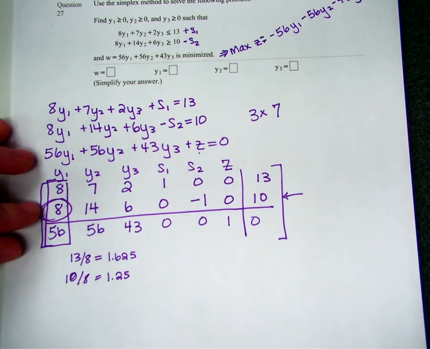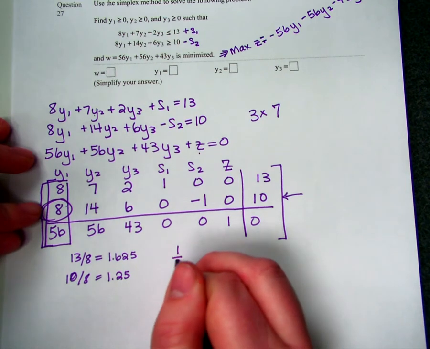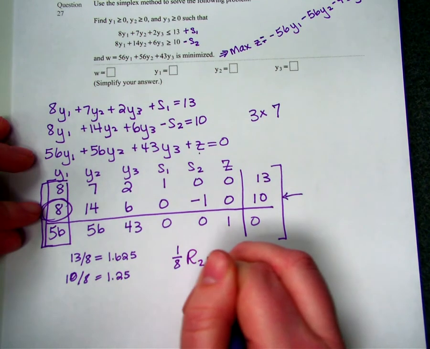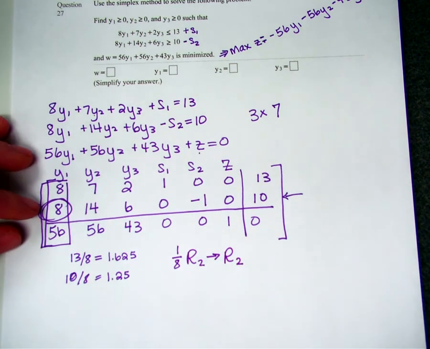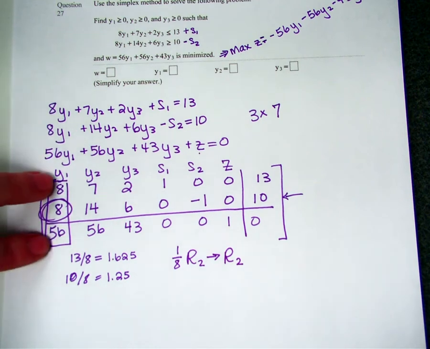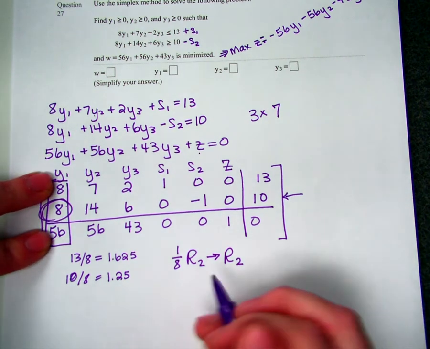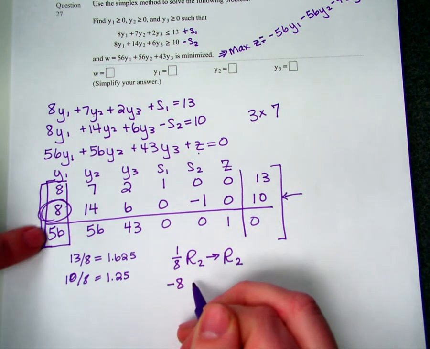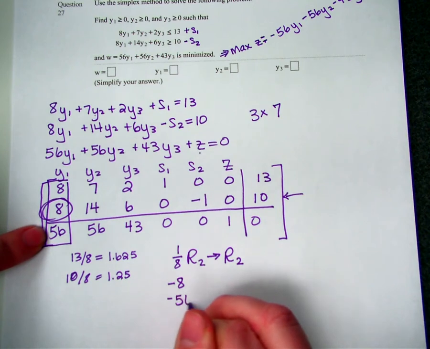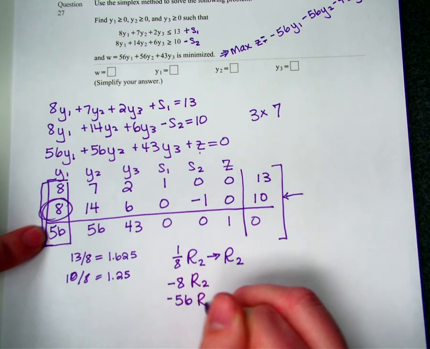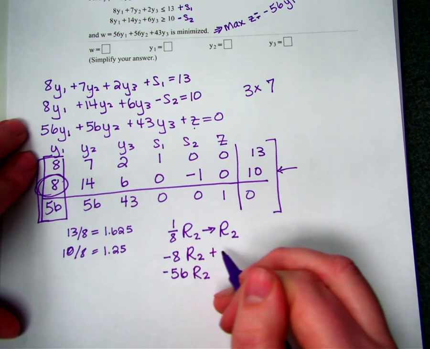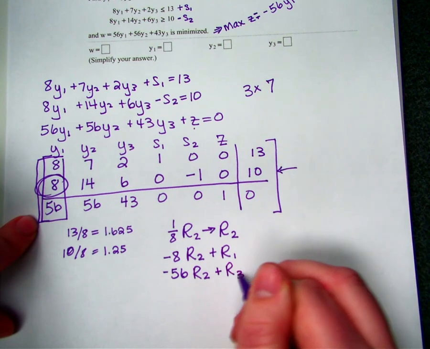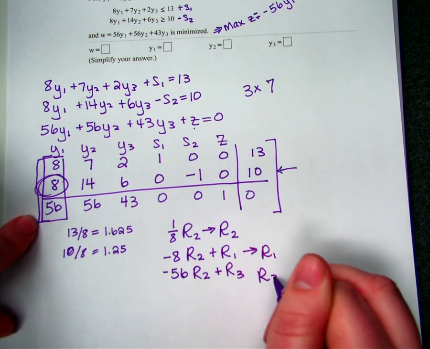Now that we've found our pivot position, we need to turn it into a 1. To get a 1, we multiply by the reciprocals. So this will be 1/8 times this 8, which is in row 2, to yield a new row 2. After we get our 1 in our pivot position, we work on turning the other numbers in that column into zeros. To get zeros, we multiply by the opposite numbers. So this is an 8. I'm going to be multiplying by negative 8. This is a 56. I'm going to be multiplying by a negative 56. I'm going to be multiplying my pivot row, which is row 2, and then adding the rows I want to change. So I'm trying to change row 1, and I'm trying to change row 3 to yield new row 1 and new row 3.